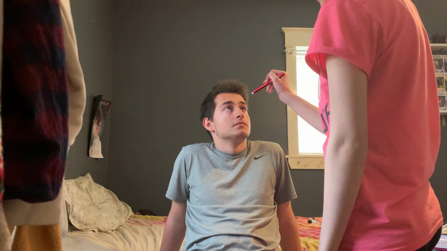And then we move on to checking to see if the pupils react to light evenly. So if I can have you stare at the tip of my nose. I'm going to do one eye at a time. That one dilated, that one dilated. And they're both the same size upon dilation.